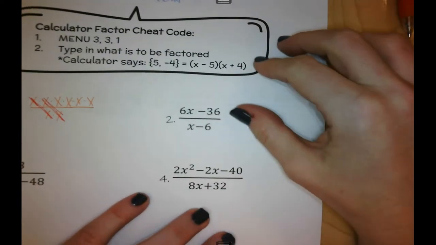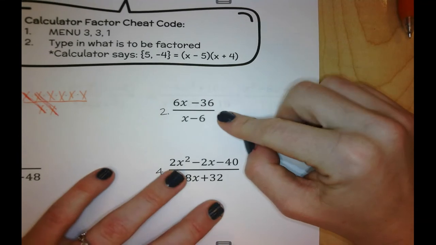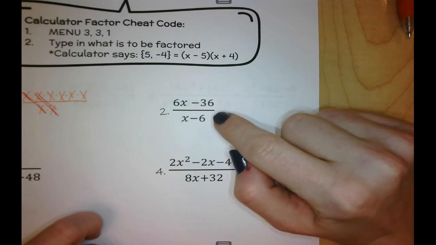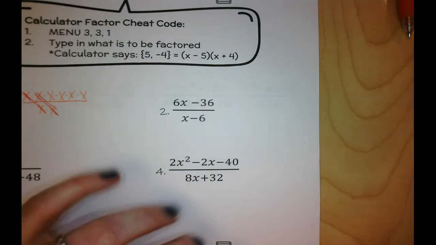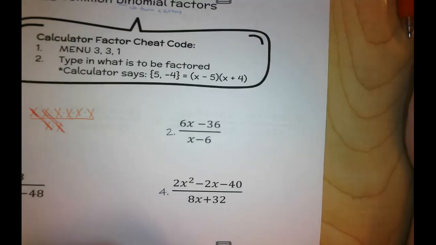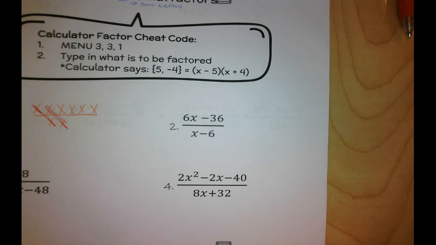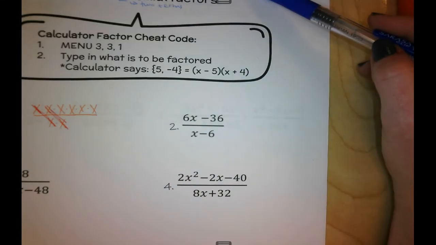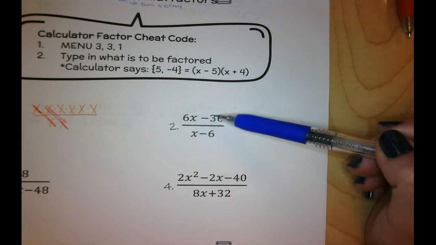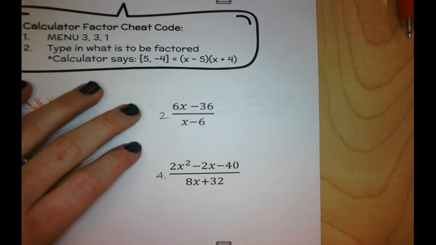All right, number 2. We got 6x minus 36 divided by x minus 6. And we want to simplify this. So most of the time when we're doing this, you're going to be able to simplify it. So factor everything that can be factored. Can this be factored? 6x minus 36?